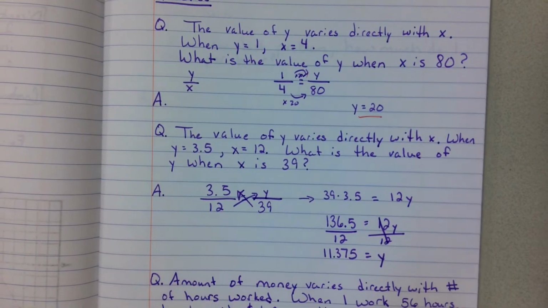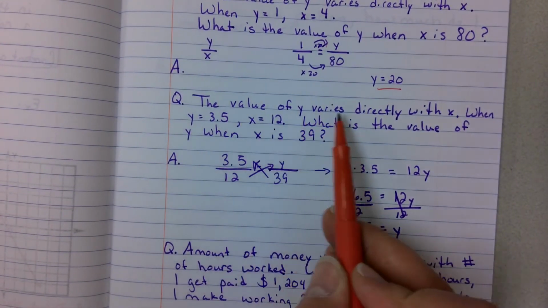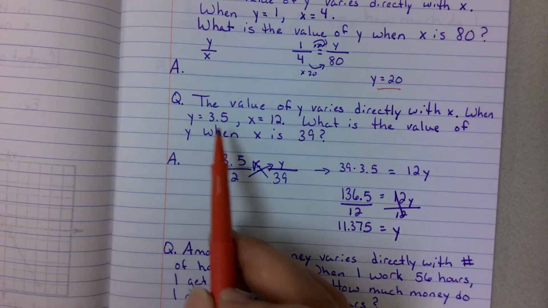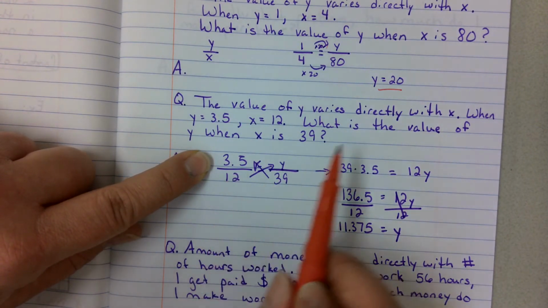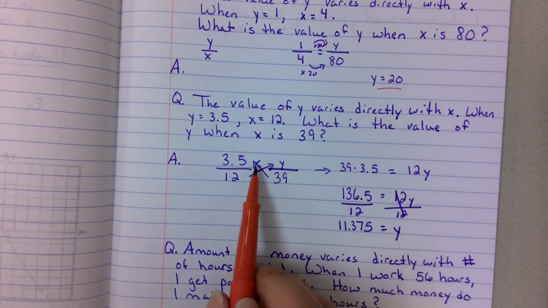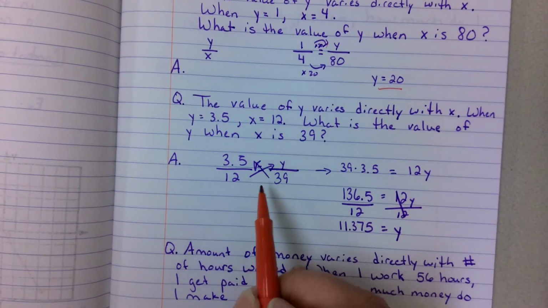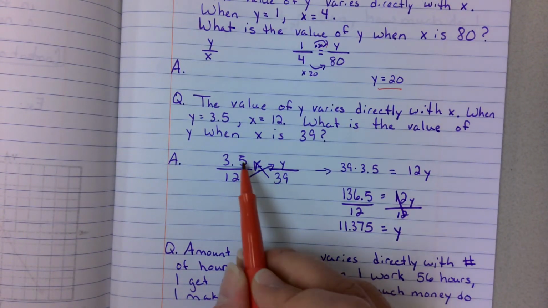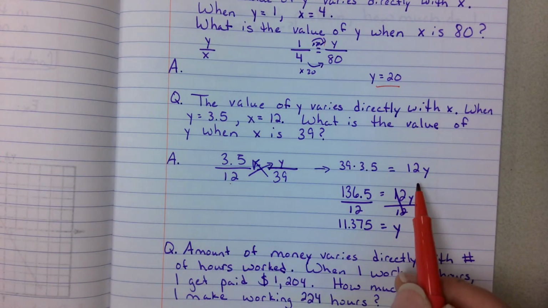The second one here, I've done a different way. It says the value of y varies directly with x. When y equals 3.5, x equals 12. What is the value of y when x is 39? So I've set it equal to each other, and for this one I've cross-multiplied. That's 39 times 3.5, and then I have 12 times y.